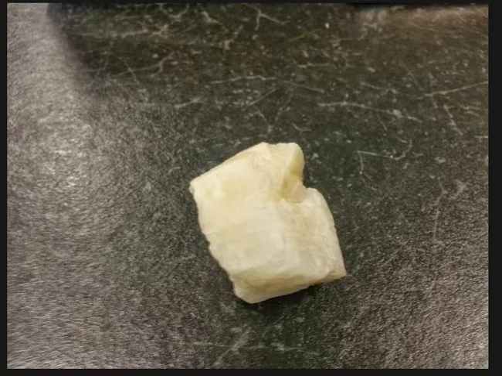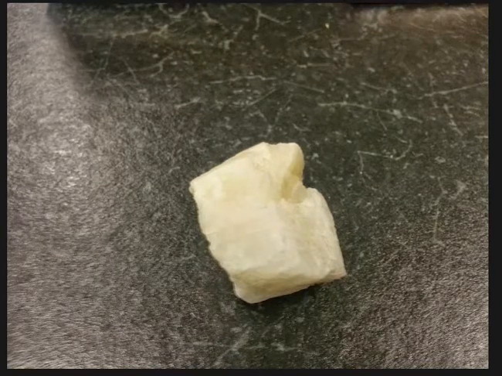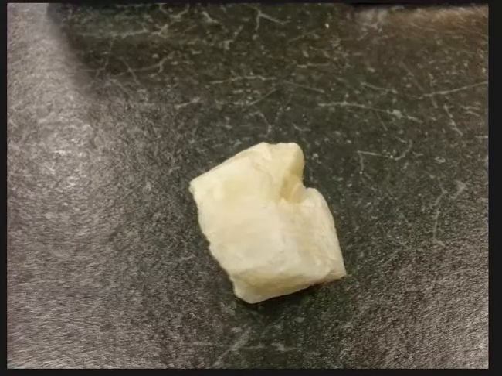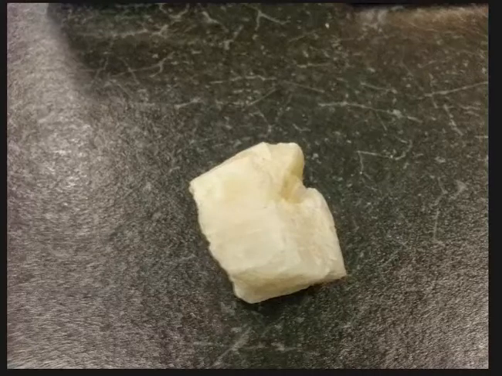Then it's time to look at the mineral again very closely, and you want to determine, does the mineral have cleavage or does it have fracture? Remember that they're sort of opposites of each other. If the mineral has been broken and you can see smooth flat surfaces, then you say it has cleavage. If you don't see any smooth flat surfaces, if it's rather rough and jagged, then you say it has fracture. In this case, this mineral definitely has some smooth surfaces on it, so we're going to go ahead and say that it has cleavage.